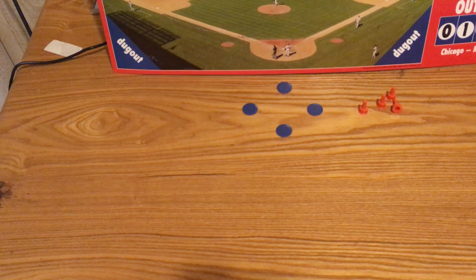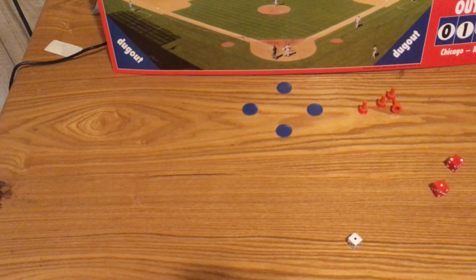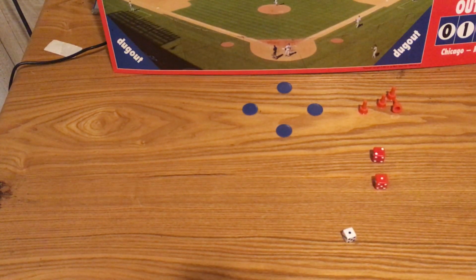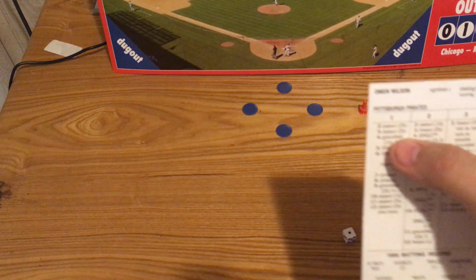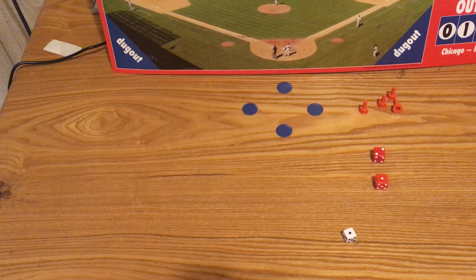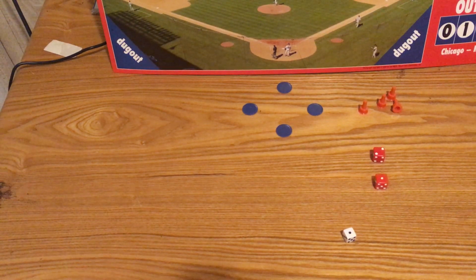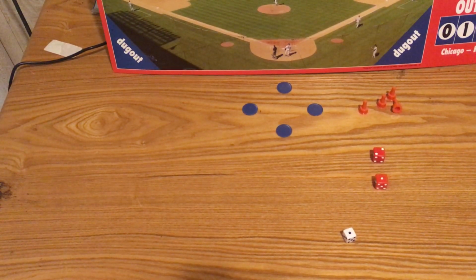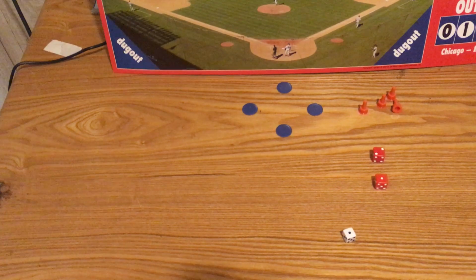2 outs, bottom of the third. Mr. Wilson coming up to bat. 1 and 3. So we go to the offensive card for Mr. Wilson. However, pop out to second base. Go to the top of the fourth.